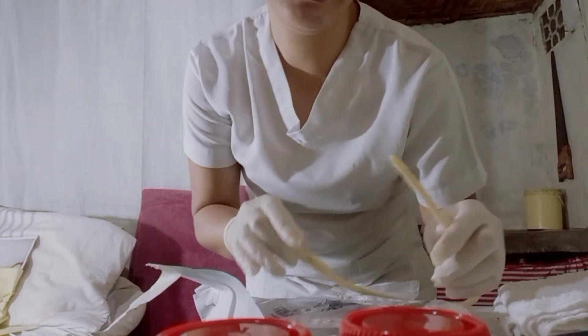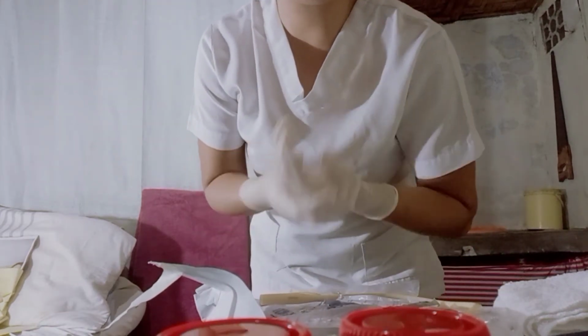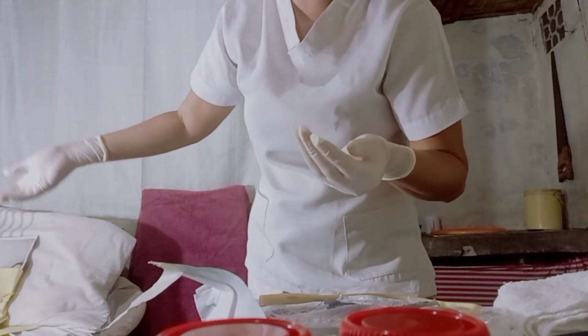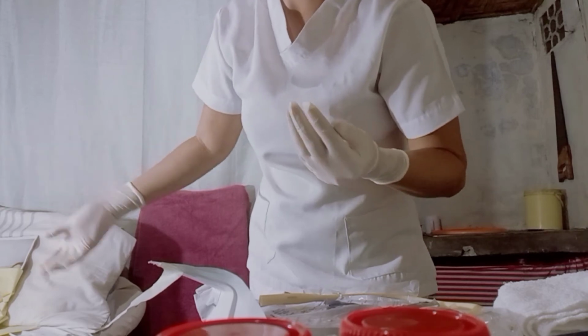Remove the fenestrated drape from the lid and place it on the perineum such that only the labia are exposed, or discard the drape if you prefer. Rationale: expands the sterile field.